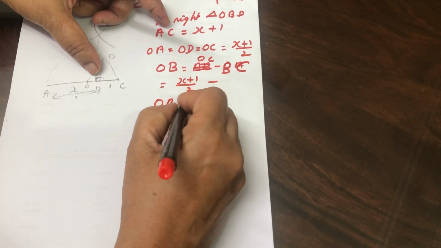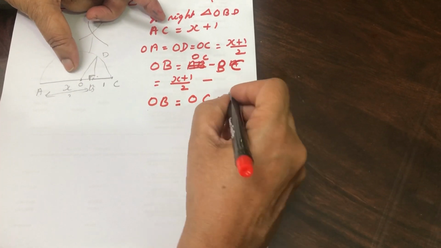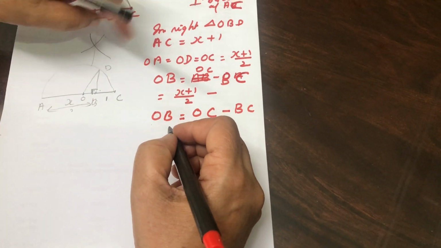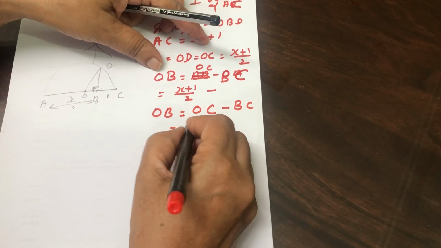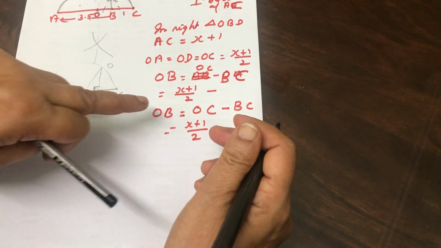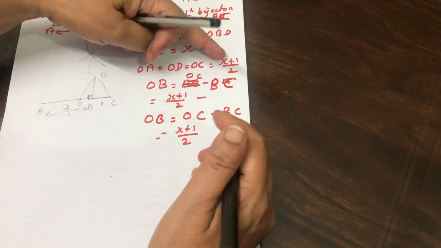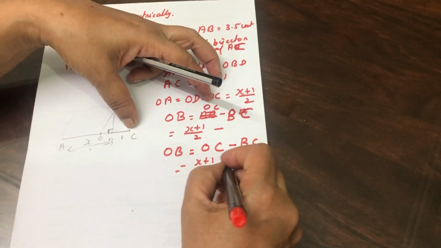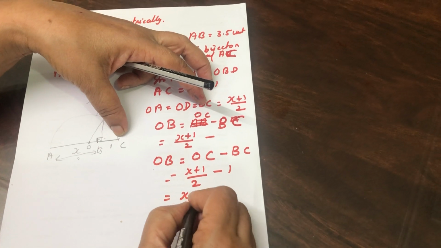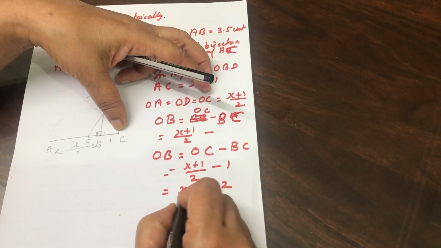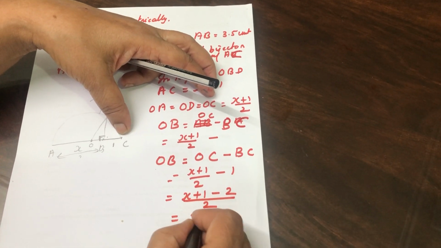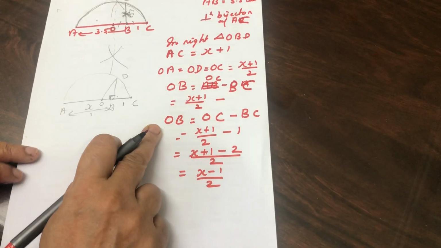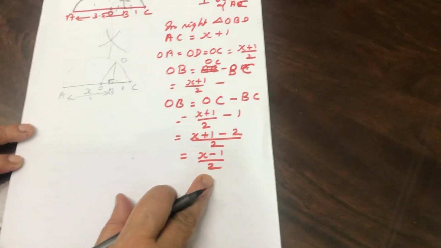OB is equal to OC minus BC. What is OC? OC is equal to (x plus 1) by 2. Then BC is 1. So (x plus 1 minus 2) by 2, that is (x minus 1) by 2. So OB is equal to (x minus 1) by 2.